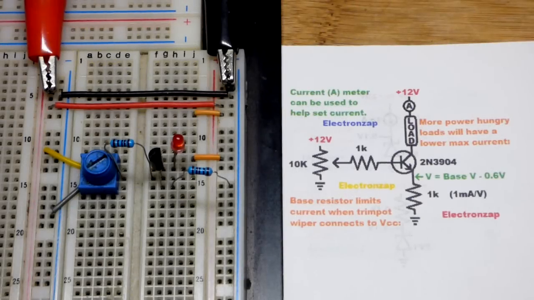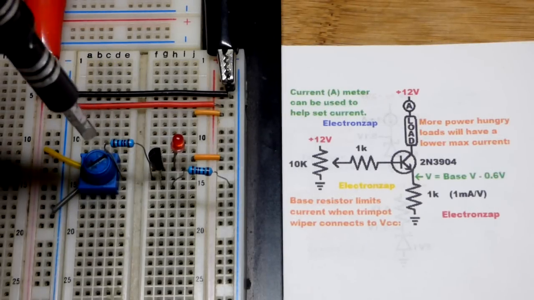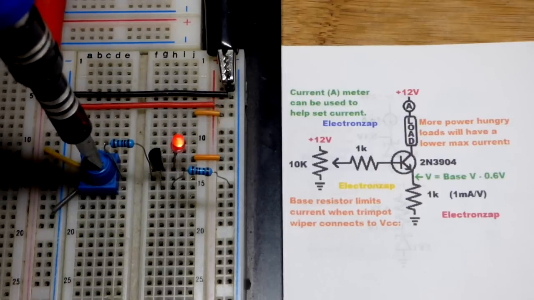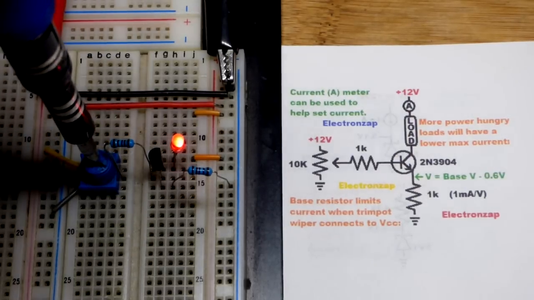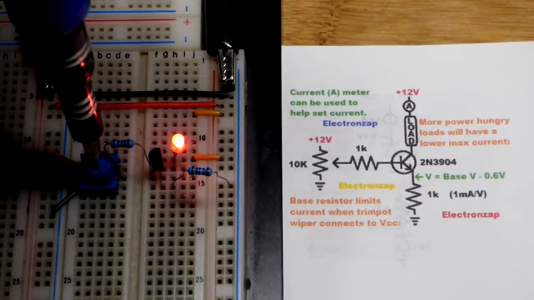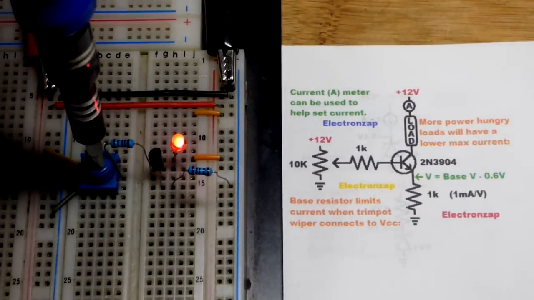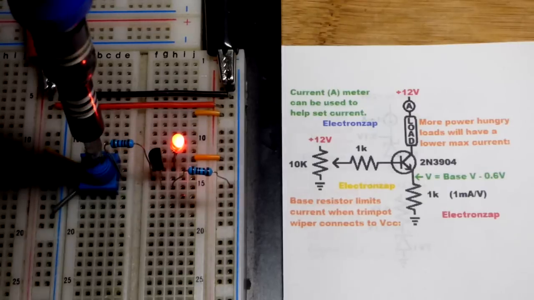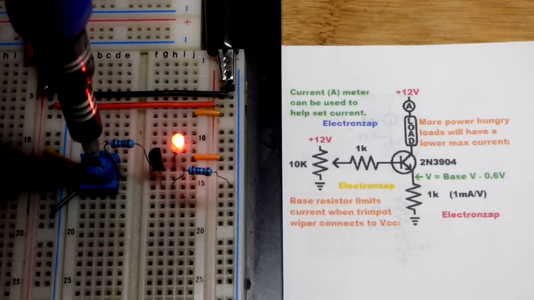So now, in this video, we have a trim pot over here that we can use to adjust the brightness of the LED. But what is important, I'm going to dim the lamp so the LED looks brighter. It looks brighter in person. But in any case, we have the LED there. Its brightness depends on the trim pot right there.